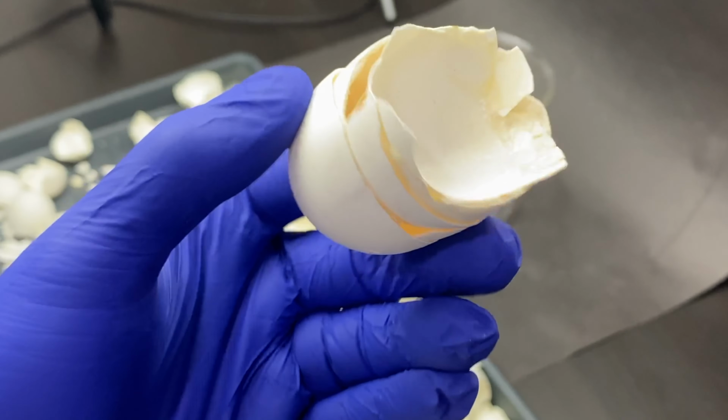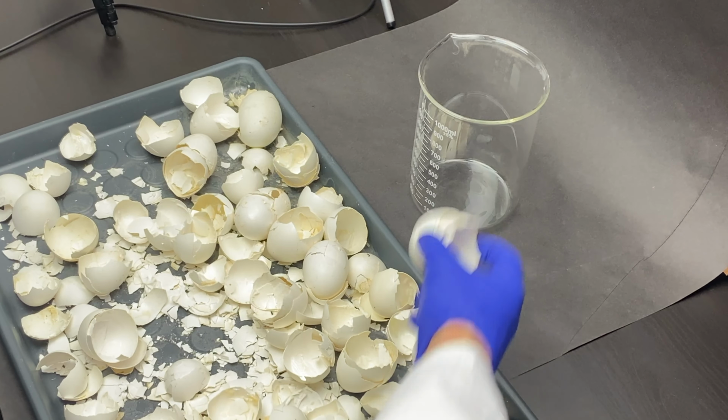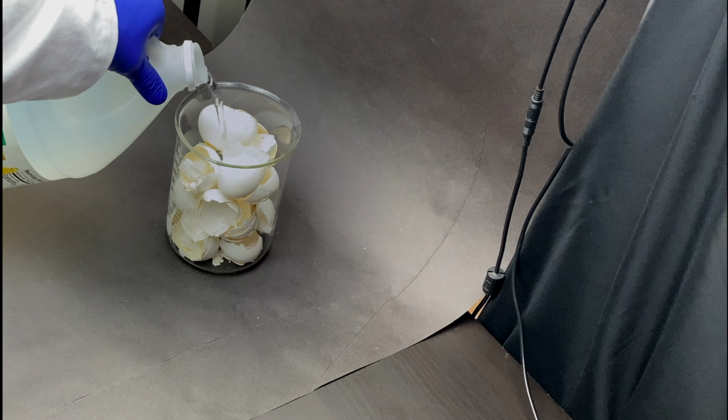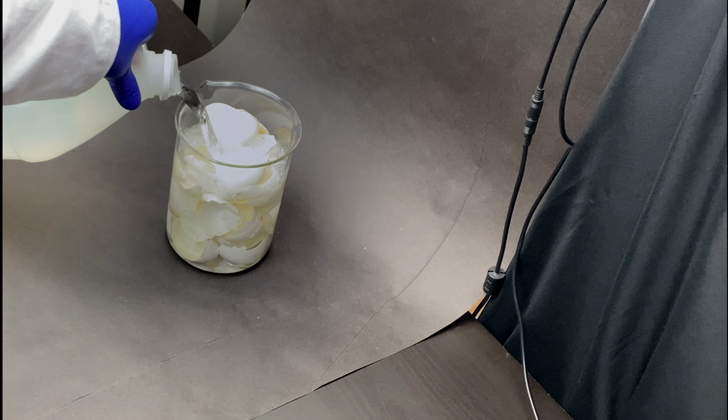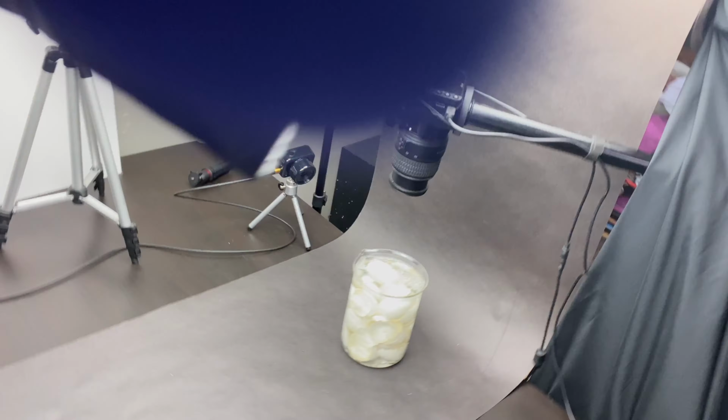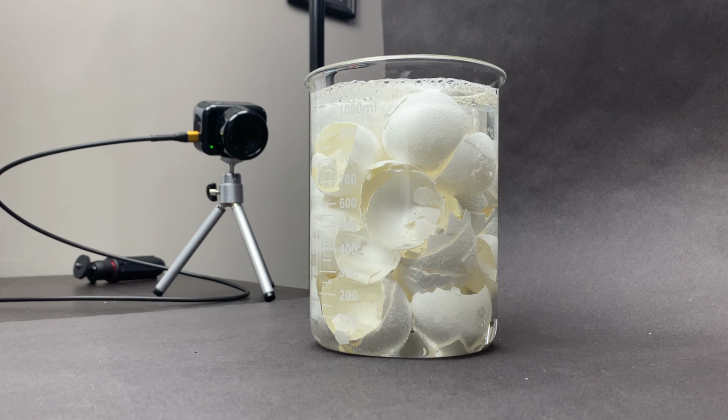Because one of the main points of this entire project was to film vinegar and acetic acid dissolving eggshells, I thought I would take an entire beaker of eggshells and fill it with 5% vinegar in order to look at how the eggshells dissolve. I thought this would just result in the membrane inside the shell being left intact after the eggshell had been dissolved away.